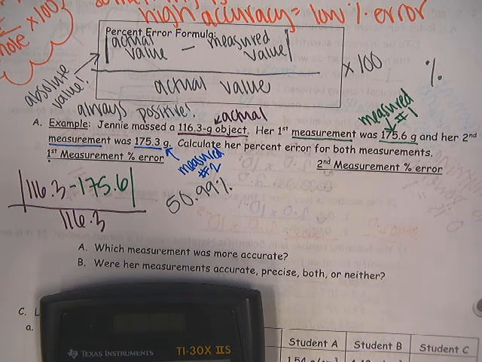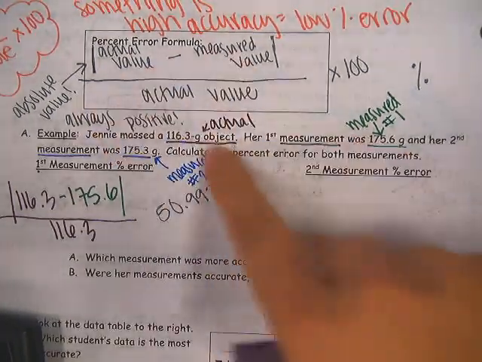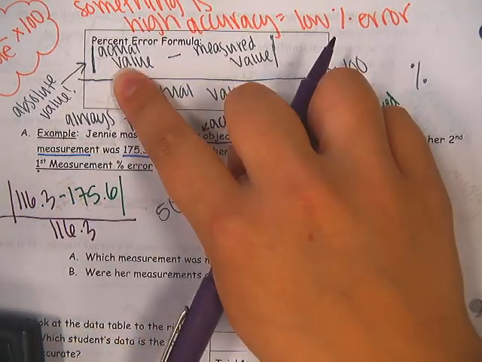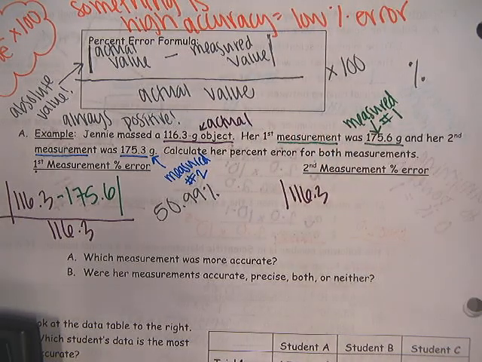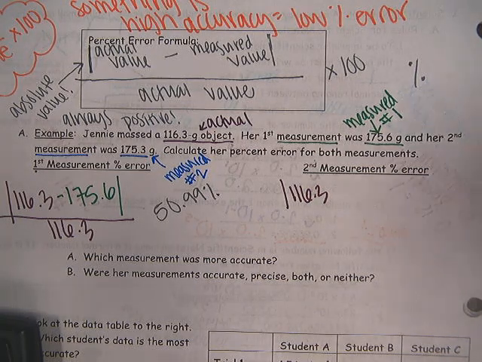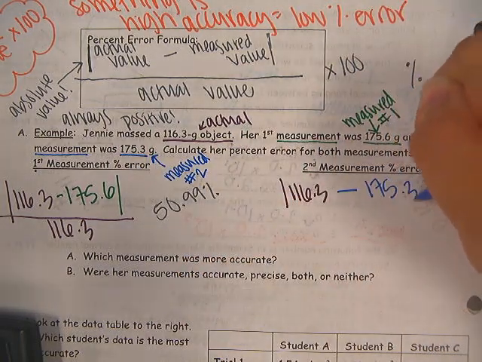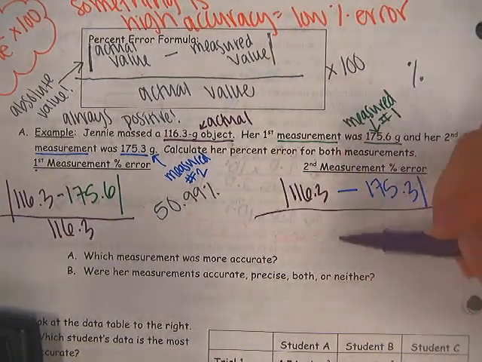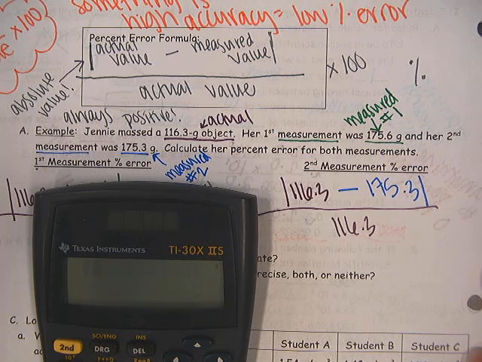All right, looking around the room, it looks like most people have already made their attempts, so let's go through it. First of all, in this one, we're following the same formula, so we're starting with what value first? 116.3, because the actual value is the same for both of these. So absolute value sign and then 116.3 minus the value for her second measurement, so that would be 175.3. Again, finish your absolute value, and then divide that by what? 116.3. So again, we're going to type this in two different parts.